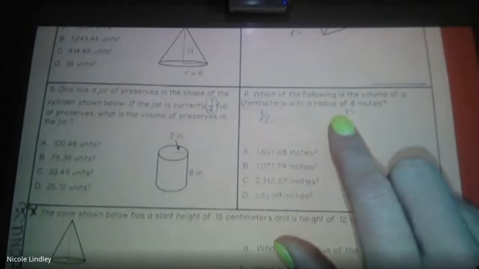All right, I'm going to reread 6, and then we're going on to the back because this is a bonus. We'll do it at the end. Which of the following is the volume of a hemisphere? Again, that's half a sphere with a radius of 8 inches. So you have to do the volume formula for a sphere, and then you have to cut it in half. What is it in terms of pi? I'm not going to be doing the bonus yet. I'll do it at the very end.